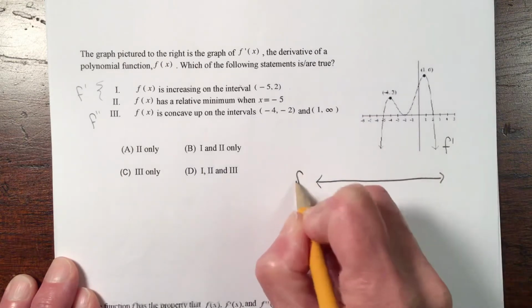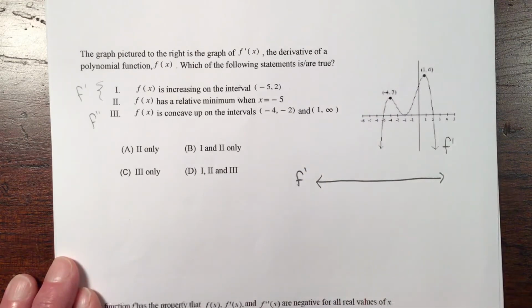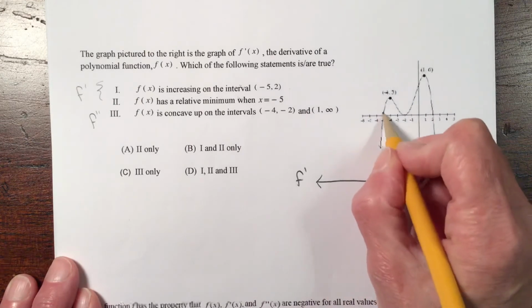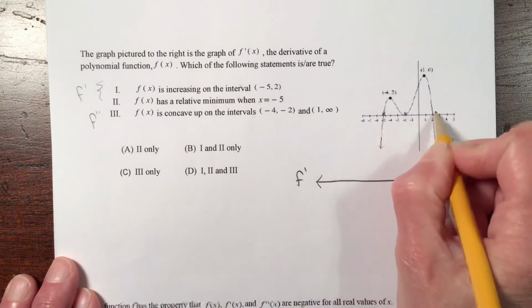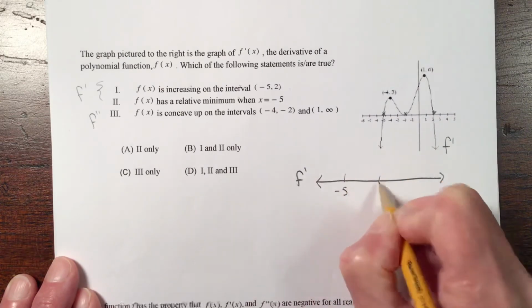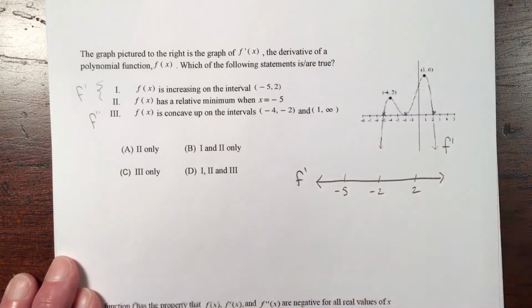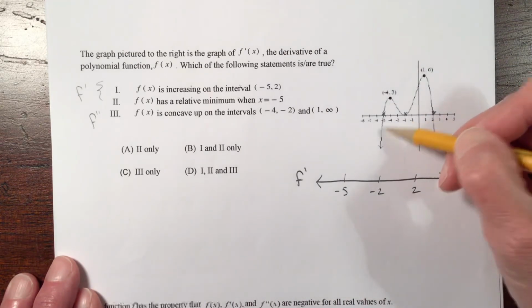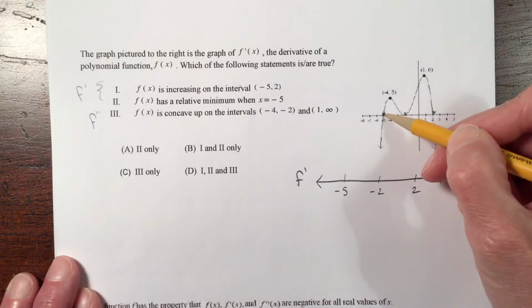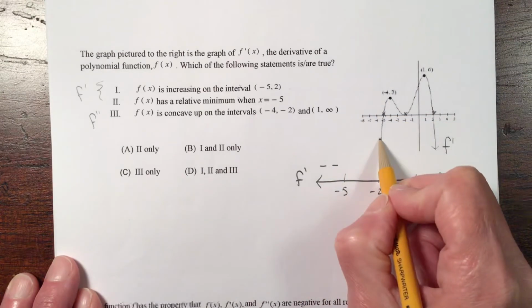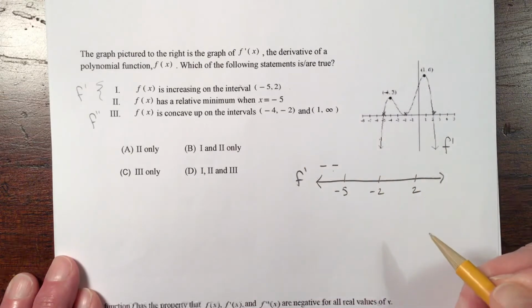If I'm going to make a number line for the first derivative, how do I get the critical values? It's going to be where f prime is 0. So that occurs at -5, -2, and 2. How do I get the pluses and minuses? Above and below the x-axis. So when x is less than -5, the graph of the derivative is below, so we put a negative.